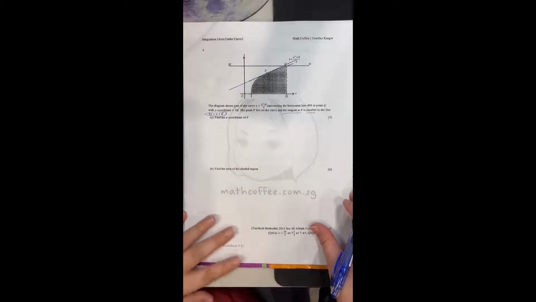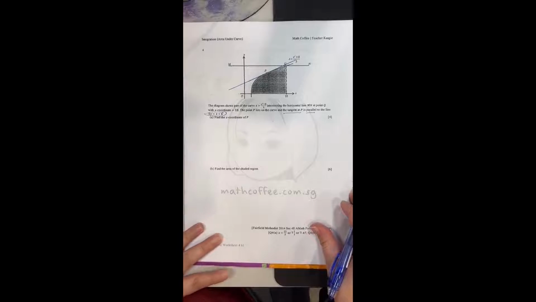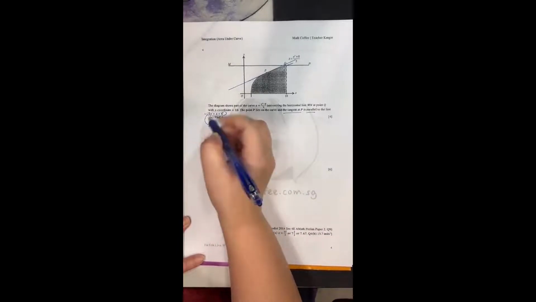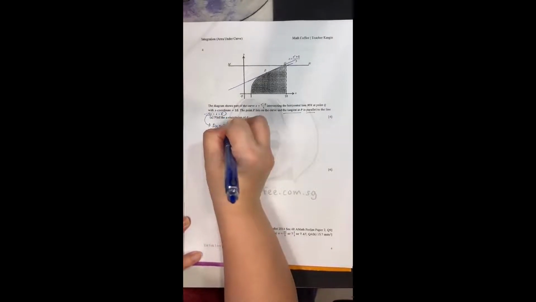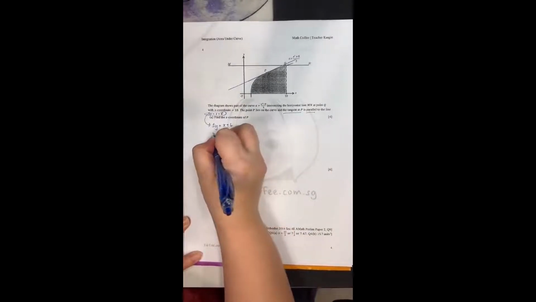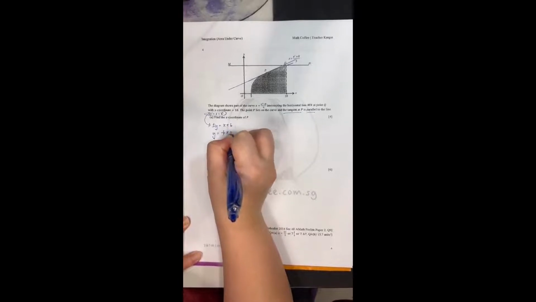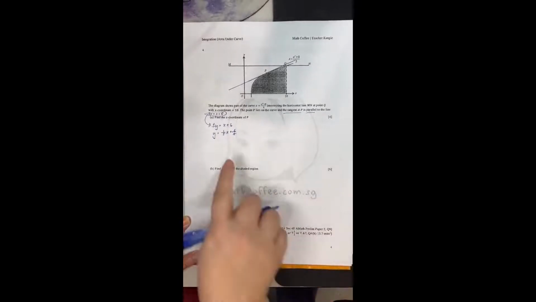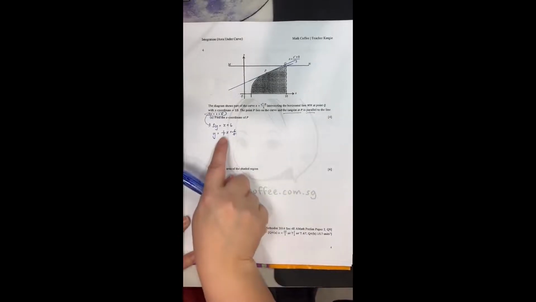Thank you very much. Why is the gradient 6 over 5? See here. 5y equals x plus 6. Divide by 5. y equals 1 over 5 x plus 6 over 5. 6 over 5 is the y-intercept, not the gradient, so the gradient is 1 over 5.